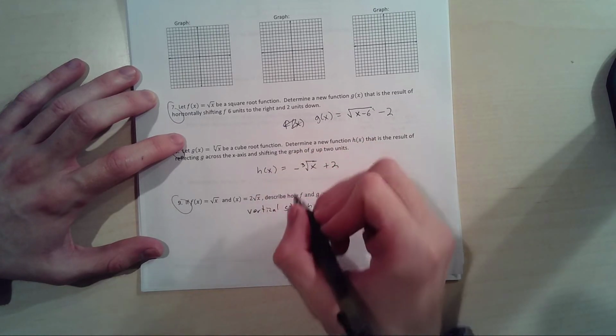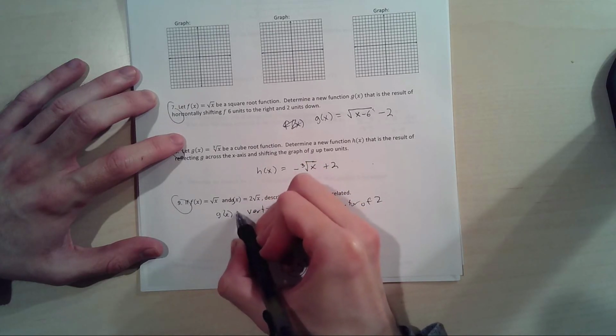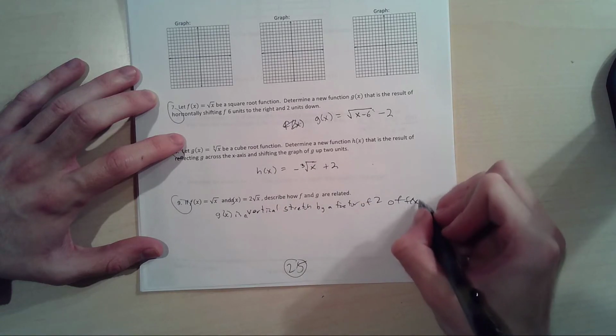Or g, well, there's not even a letter here. g of x is a vertical stretch of a factor of 2 of f of x.